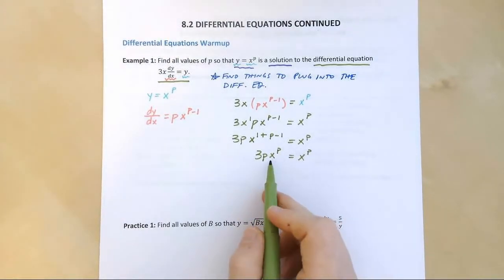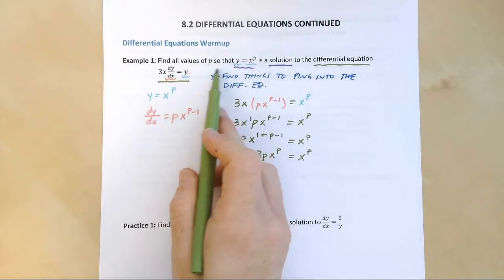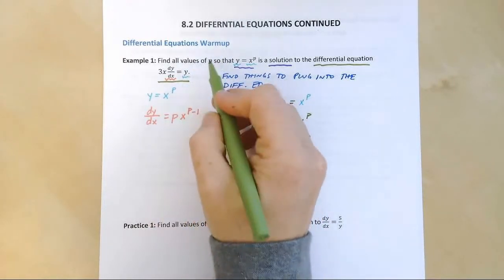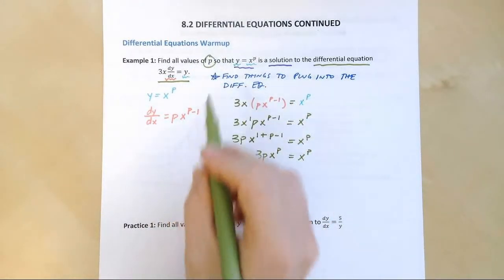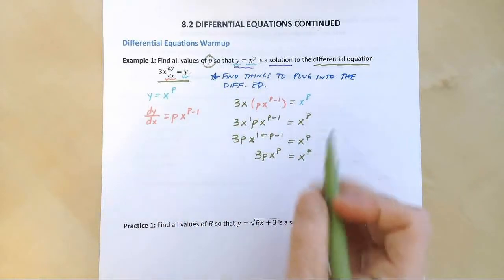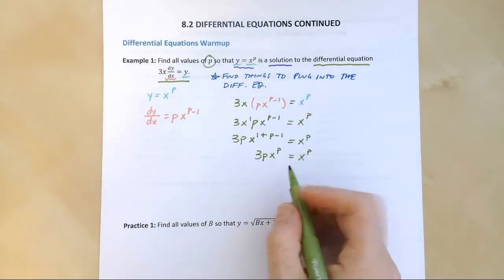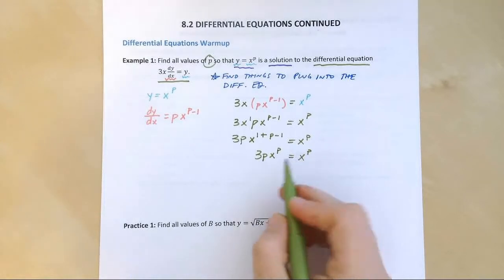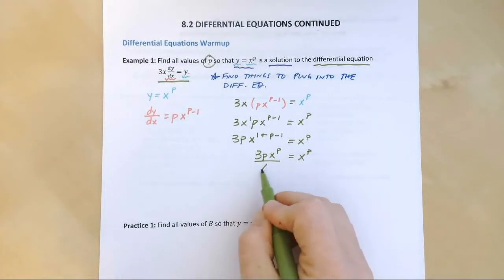I'm trying to isolate p, by the way. We're asked to find all values of p, so we want to get p alone, so that this thing is a solution. To isolate p further, I'm going to divide both sides by x to the p.